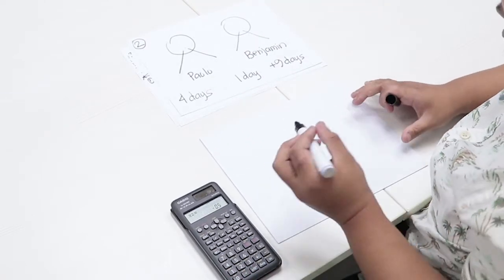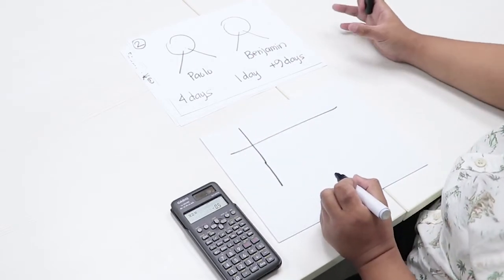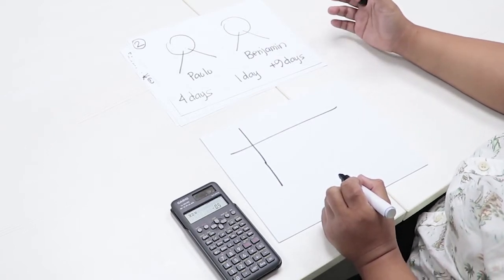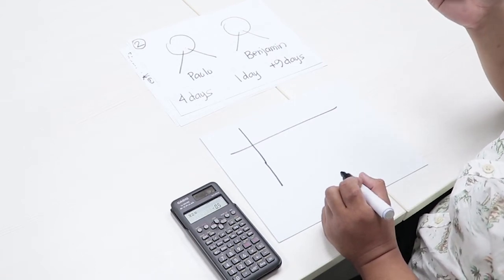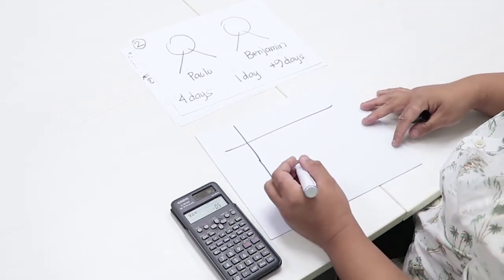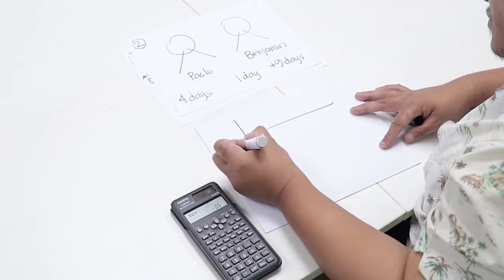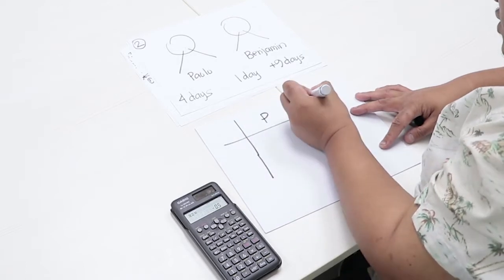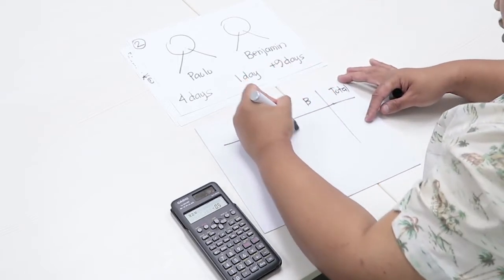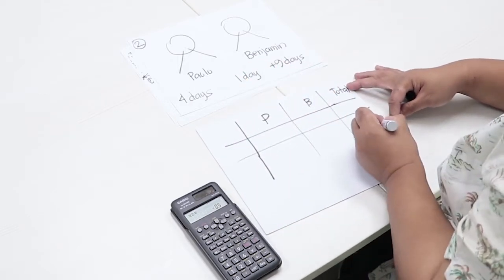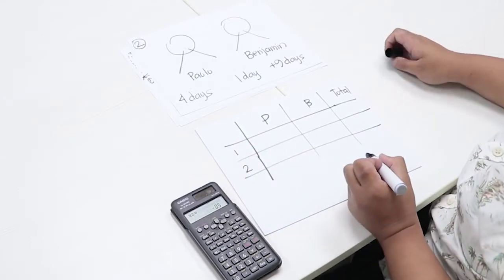So let's set up the equation. With these, called work problems, it is best to write it in table form. That's what I'm more used to, because it looks more organized. So we have Paulo, Benjamin, then the total. So we have two pieces there: the first scenario and the second scenario.